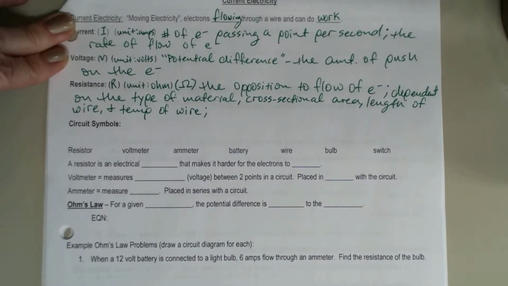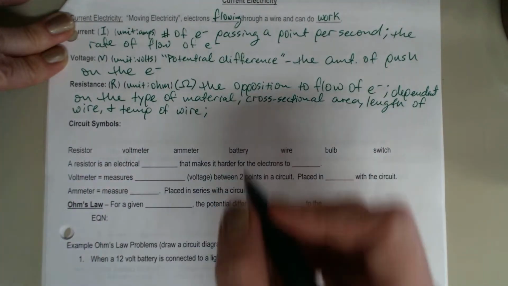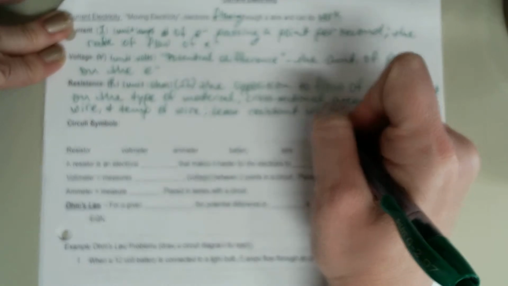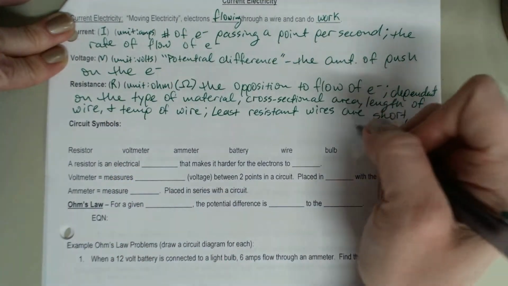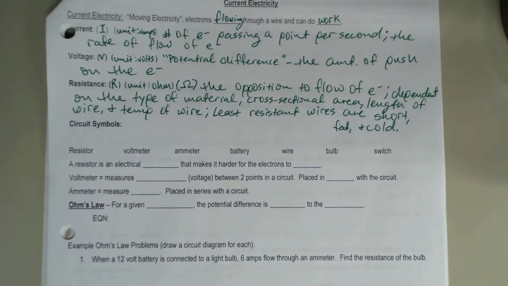The wires that offer the least amount of resistance, with regards to these conditions, are short, fat, and cold, and obviously made of metal. So that's how you want your wires: short, fat, and cold. If they have to travel long distances, it takes longer, so you won't have as great a current probably. And if it's a thin wire, you won't be able to push as many electrons through it at one time.